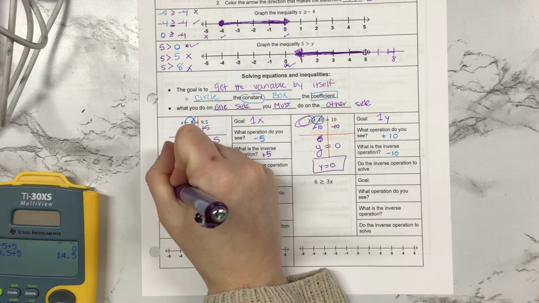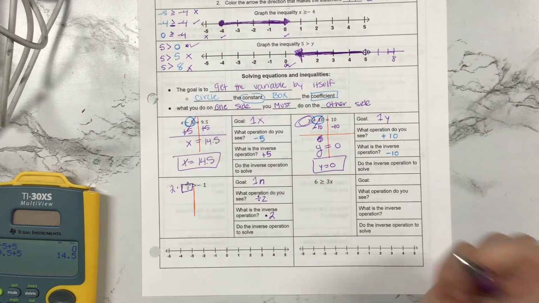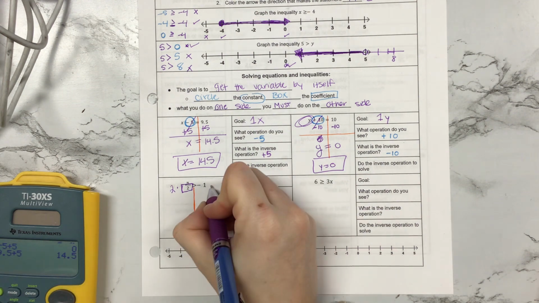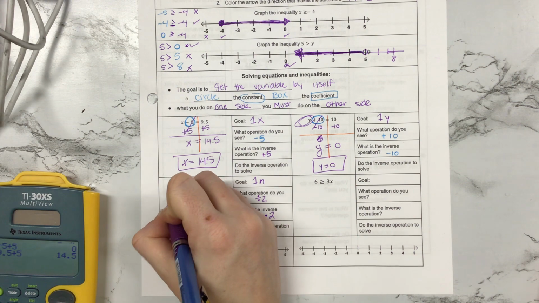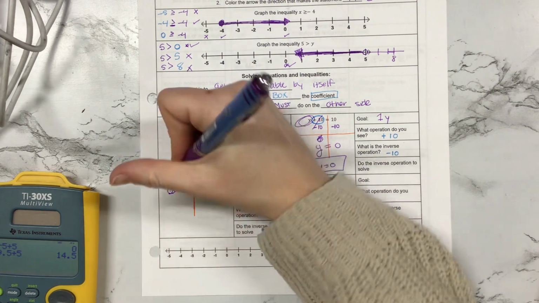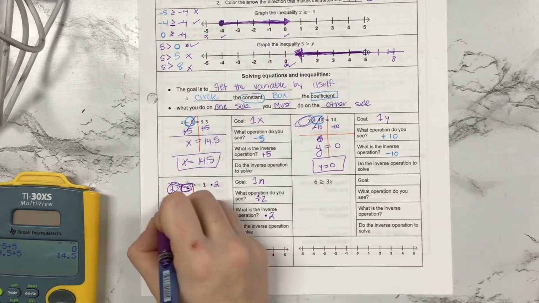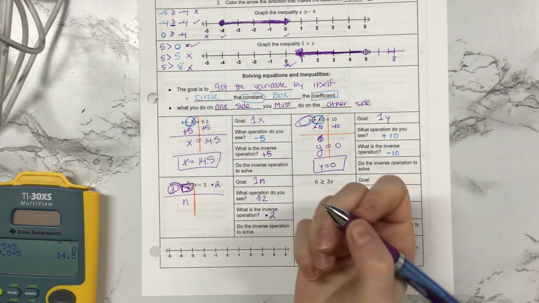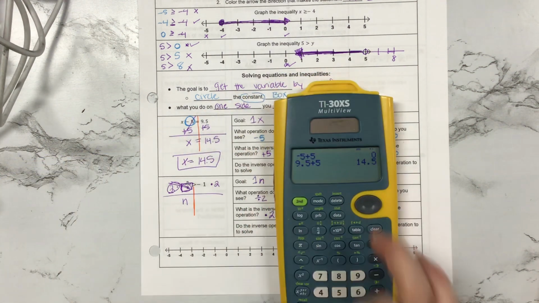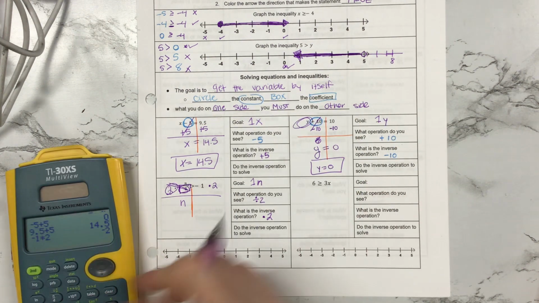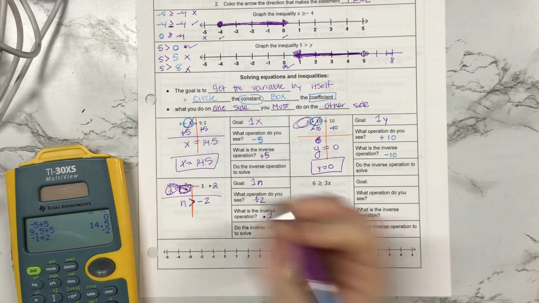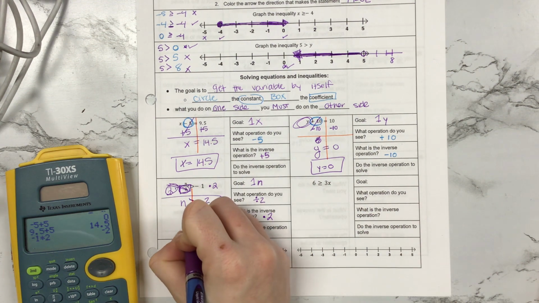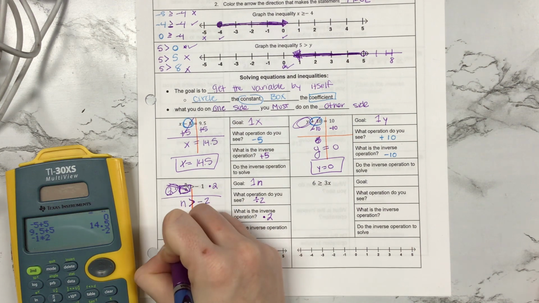So then I'm going to do that on both sides. So I'm going to do times 2 on this side. What I do on the side of the variable, I have to do on the other side. So multiplying by 2 and dividing by 2 cancel each other out. And then we're left with n. Negative 1 times 2 is negative 2. Then I'm going to bring my symbol straight down. So my solution is n is greater than negative 2.